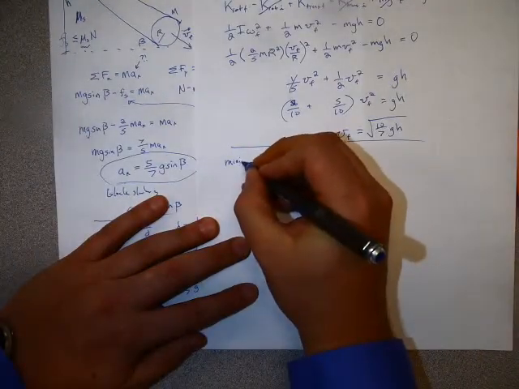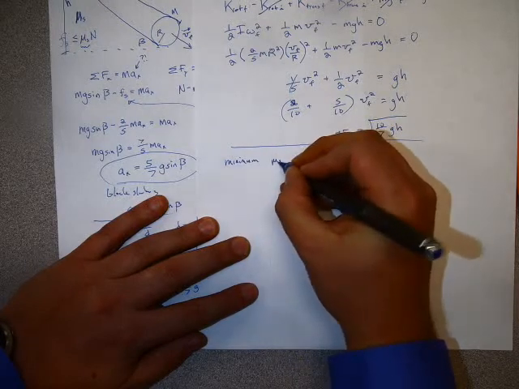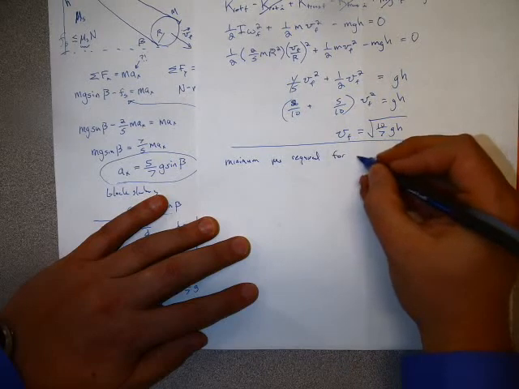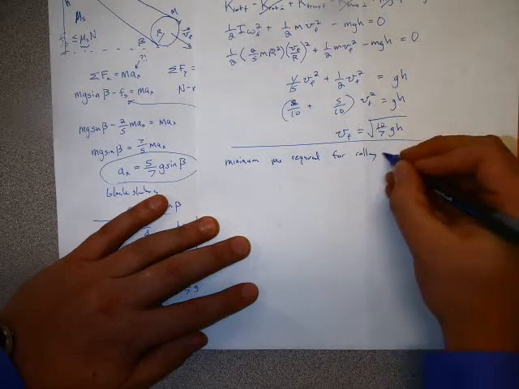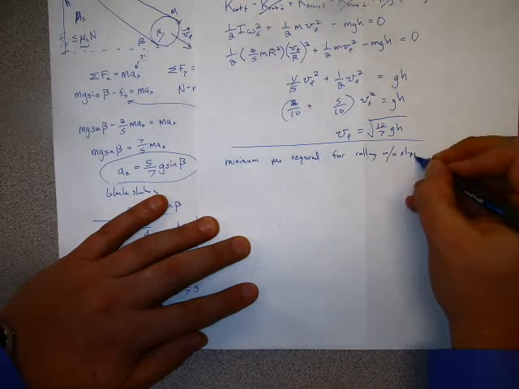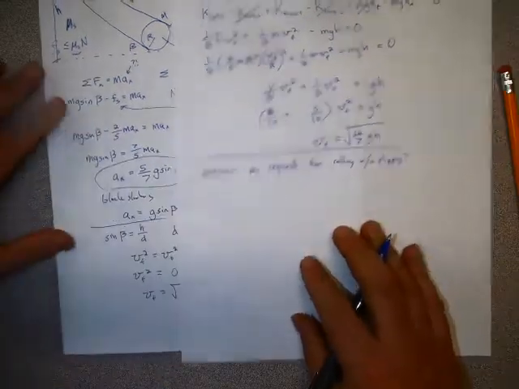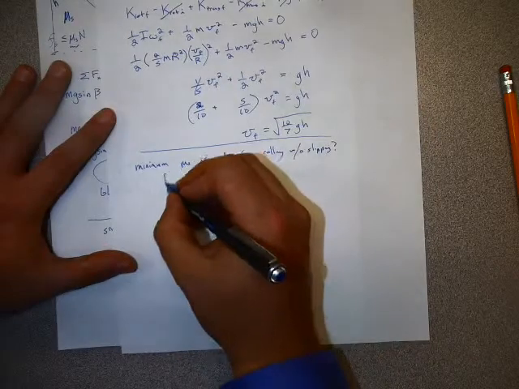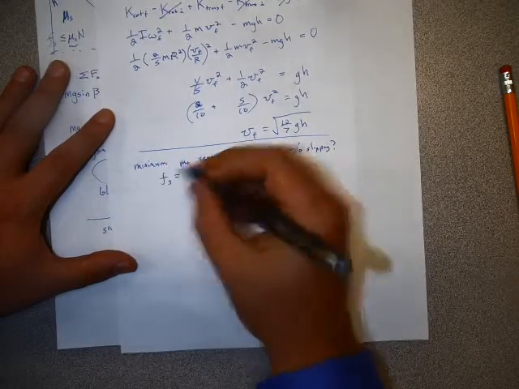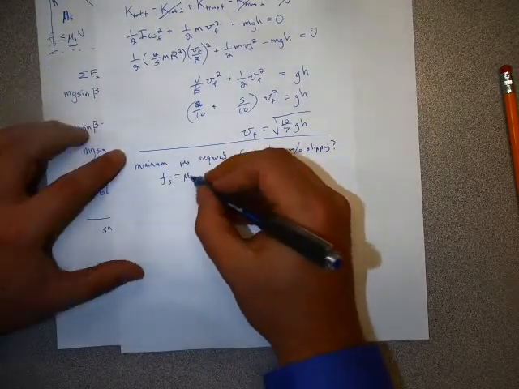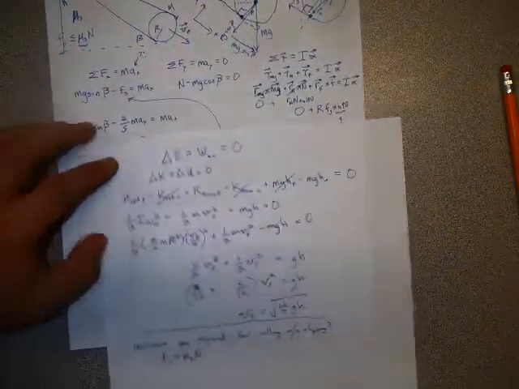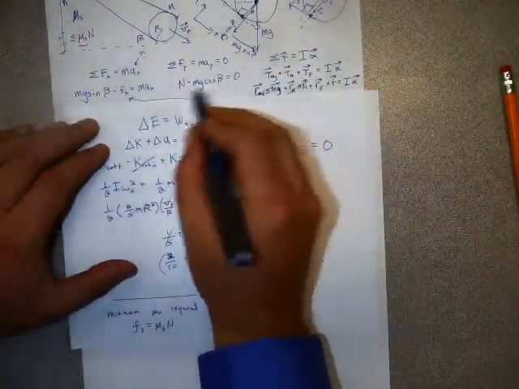Minimum mu s required for rolling without slipping. To find that, we can use the equality here. So if it's the minimum, we're looking for the smallest mu s in n. N we found earlier using the y component of the total force.